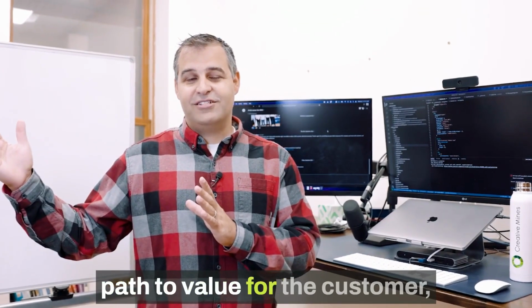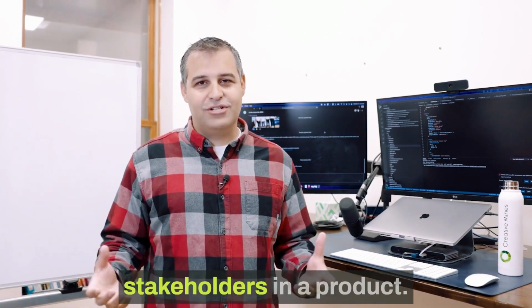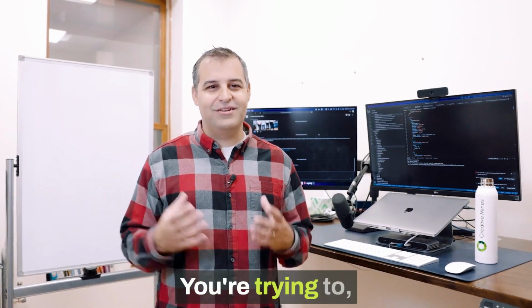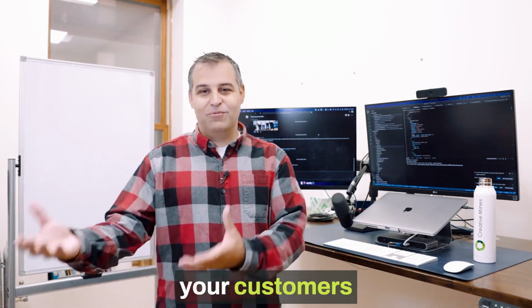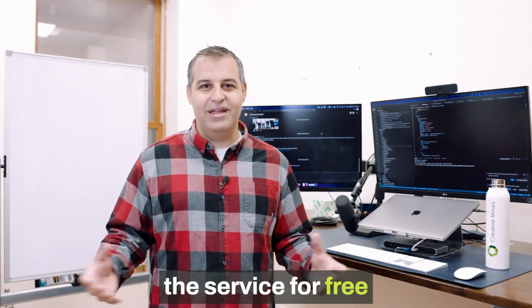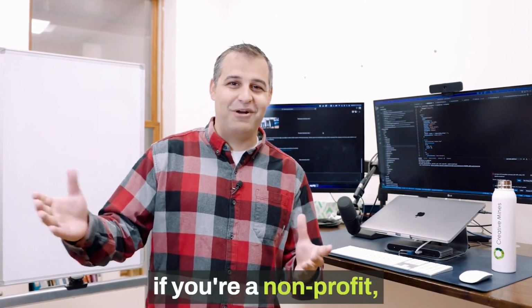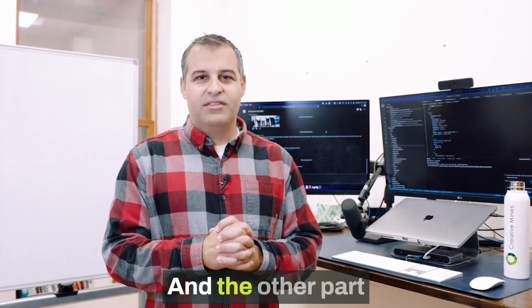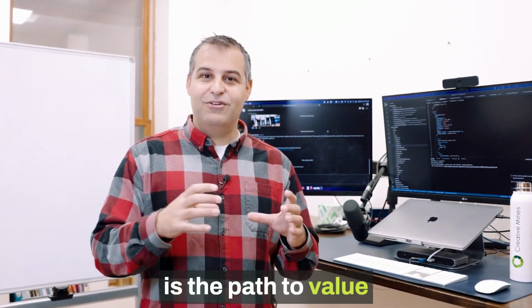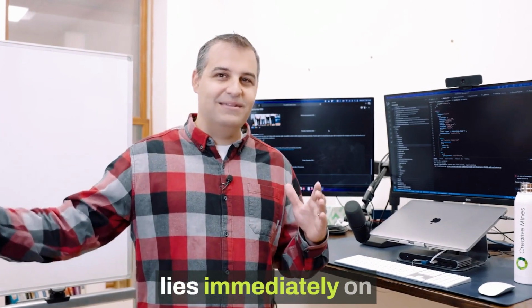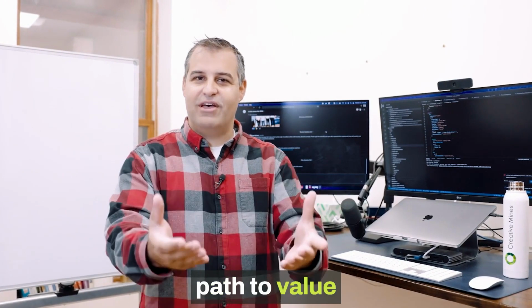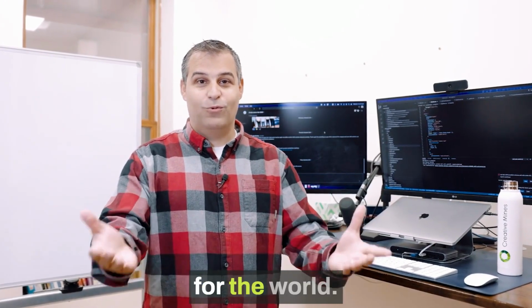There's the path to value for the customer, but ultimately as stakeholders in a product, you're trying to create value for yourself, right? You're building this product, you want to serve your customers. With serving your customers, you're not doing that pro bono. You're not going out there and creating the service for free just to help the world. Or maybe you are, if you're a nonprofit, but in many cases, you're trying to get value as well. And so the other part of the path to value, the path to value for your stakeholders, lies immediately on the other side of the path to value for the customers. And you should put that second, right? You create the path to value for your customers, for the marketplace, for the world.